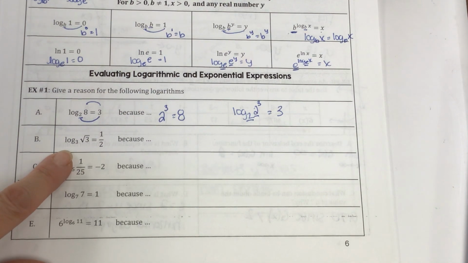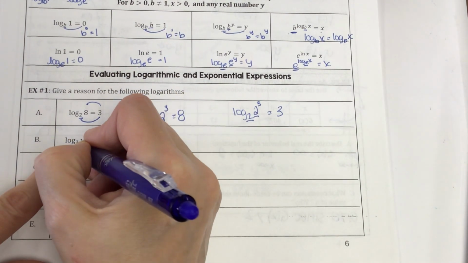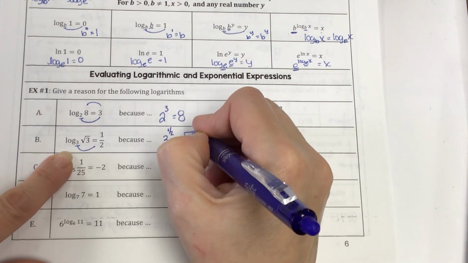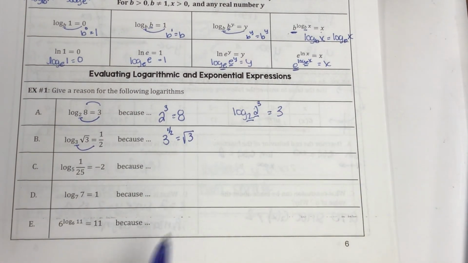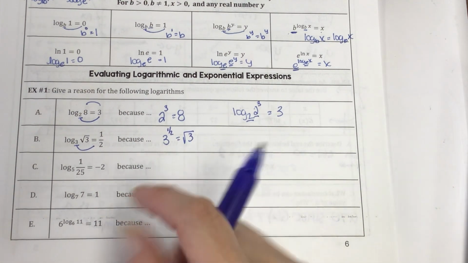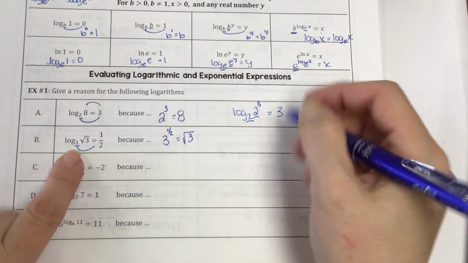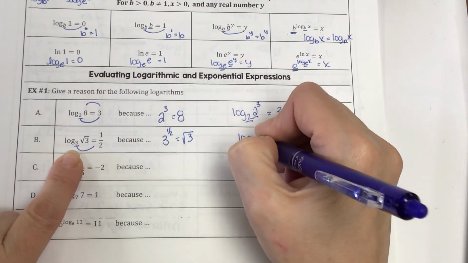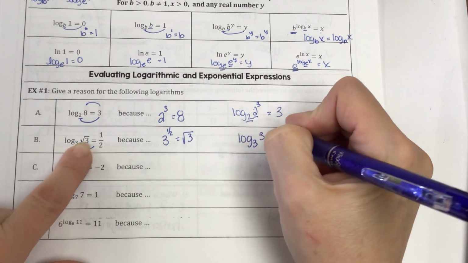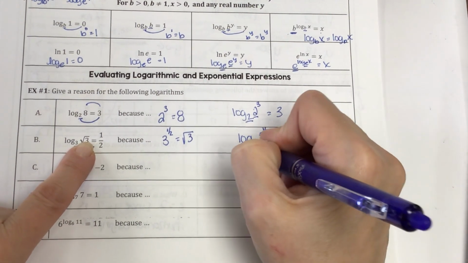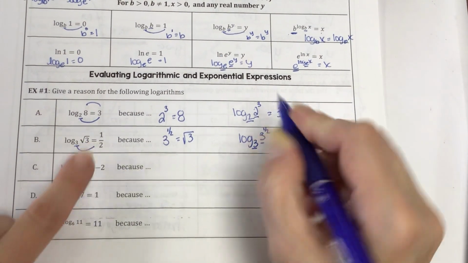Here, if you change this to exponential form, you'd take 3 to the 1/2 power, and that would equal the square root of 3. Well, square root of 3 is 3 to the 1/2. Yes, that's the same thing, yes? Do we understand that? Rational exponents, yeah? Okay. If we think in terms of the logarithmic form, we just said the square root of 3 is the same thing as saying 3 to the 1/2. And if these two match, it just equals that exponent.